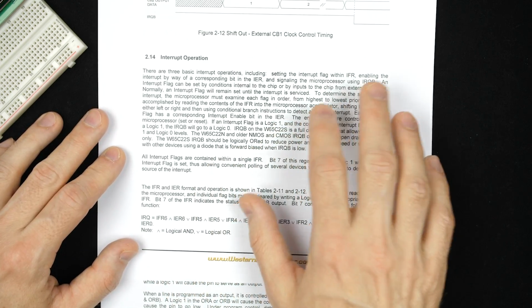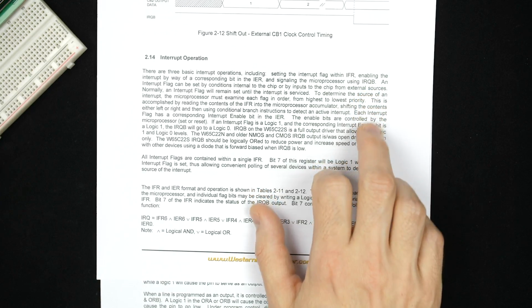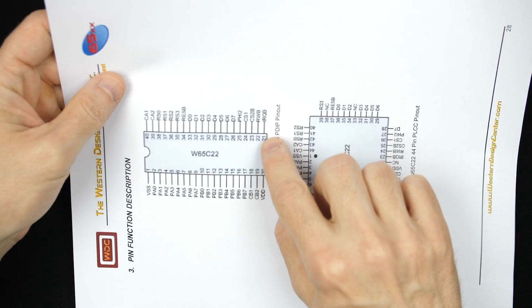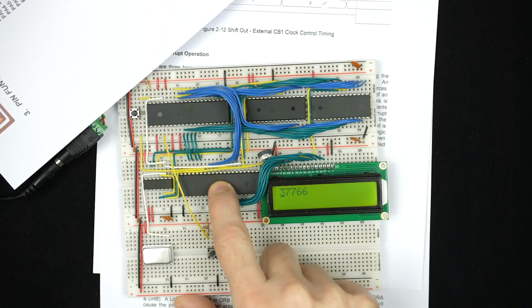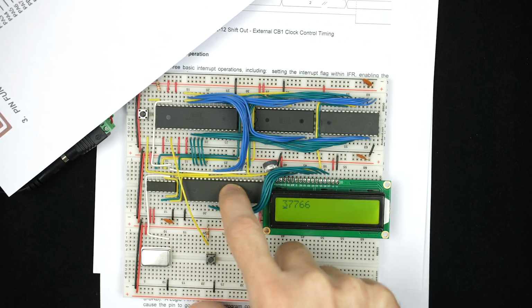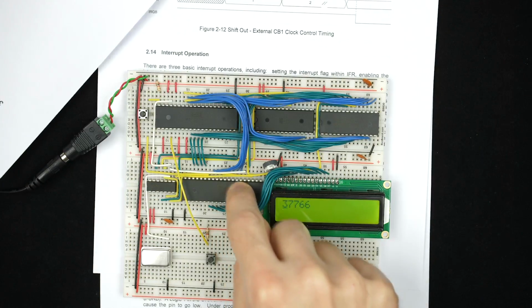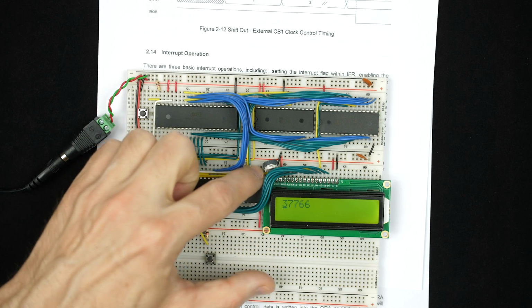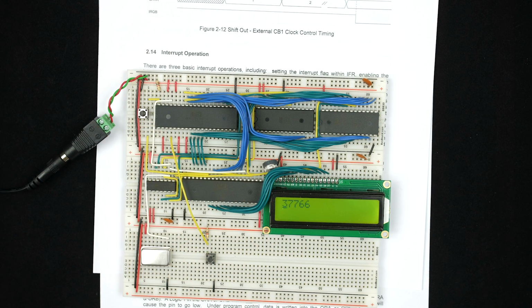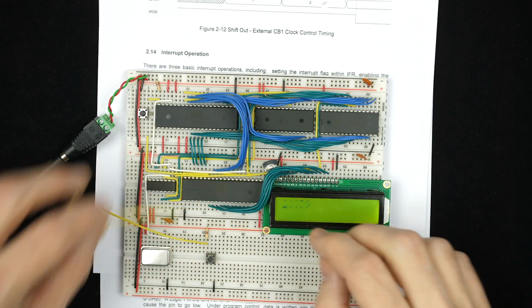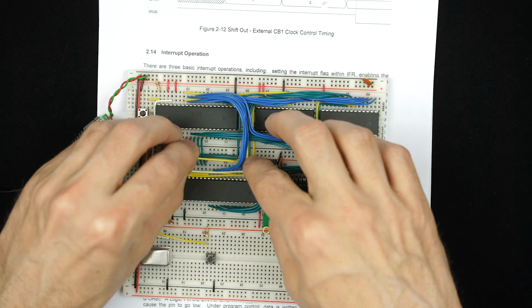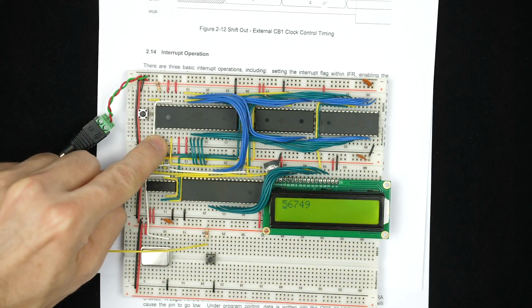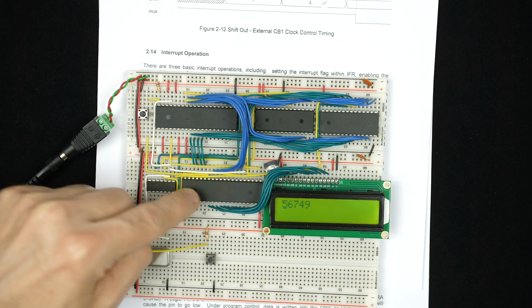But basically, we've got this IRQ pin, which is pin 21 on the 6522 chip. When the 6522 generates an interrupt, it'll use that pin to signal the interrupt to the 6502 processor. So what we want to do is connect that pin up to the interrupt pin of the processor. We connect pin 21 here, the IRQ pin of the 6522 adapter, to pin 4 there of the processor, which is the IRQ or interrupt request line.